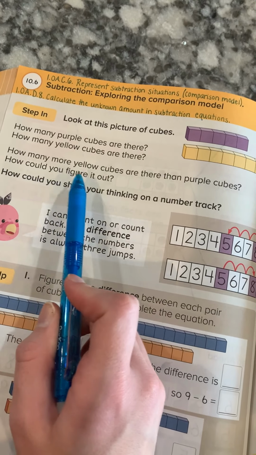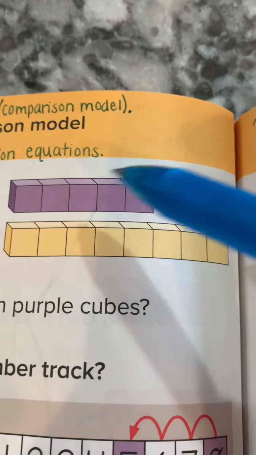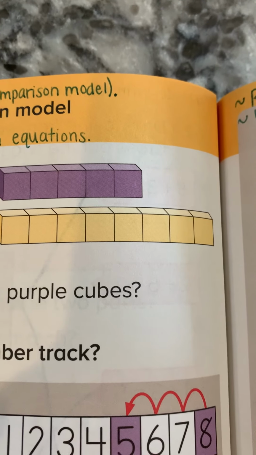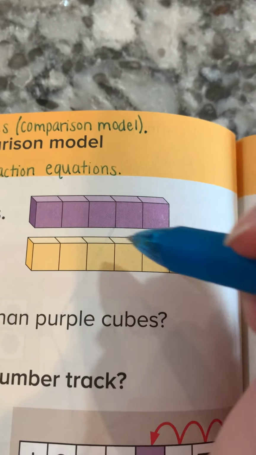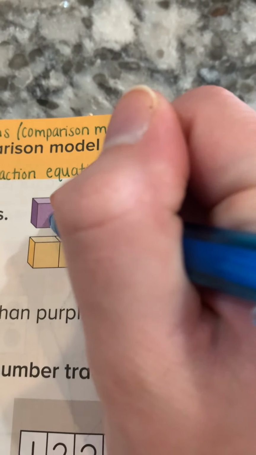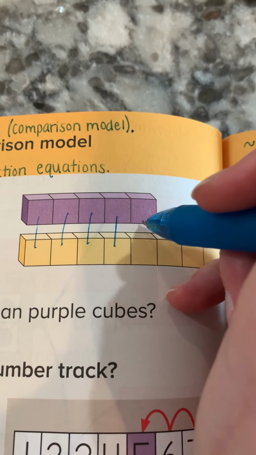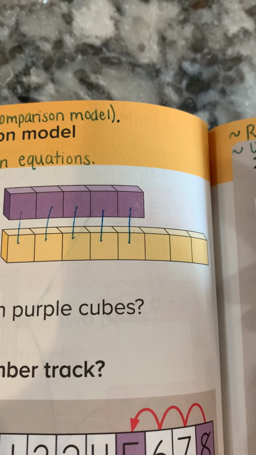How many more yellow cubes are there than purple cubes? How could you figure it out? It gets tricky with the wording, but what we want to do is see which ones don't match up. We can do this by connecting the ones that do match up. The ones that don't match up is the answer to that question.